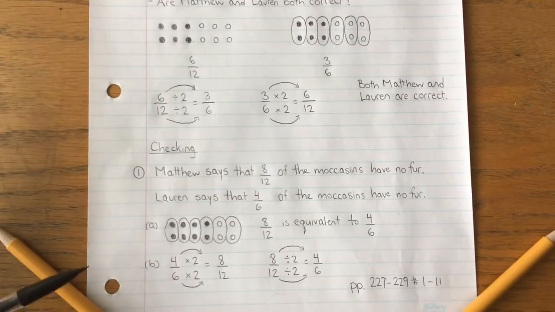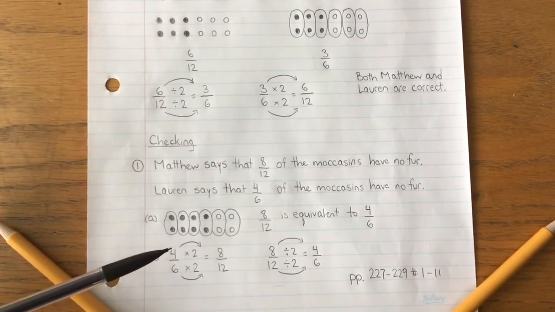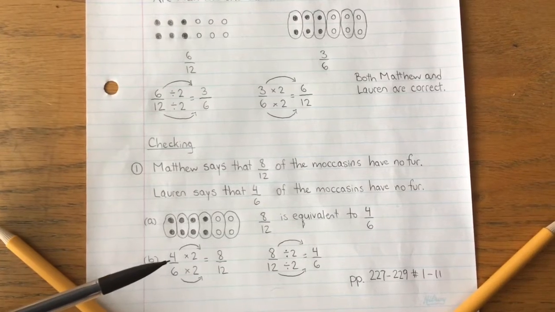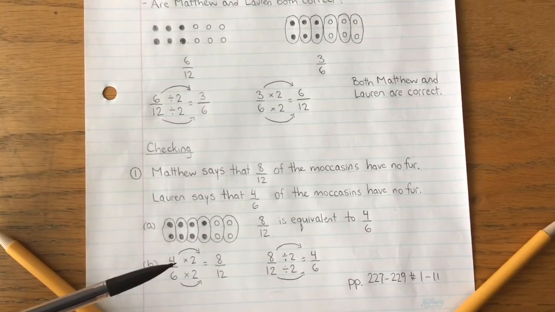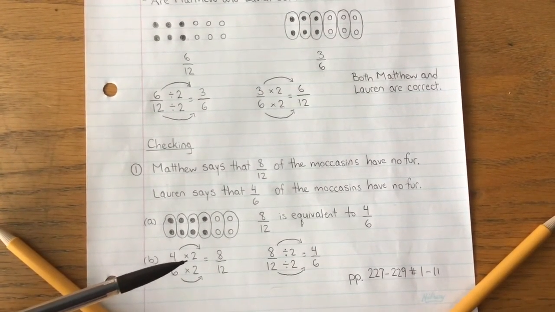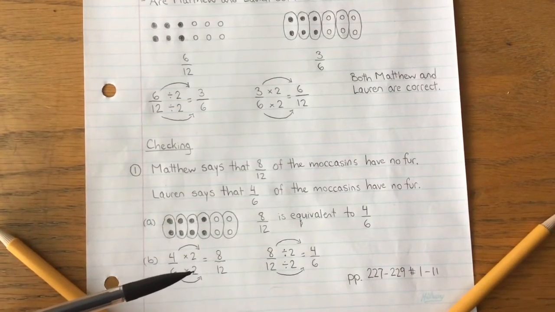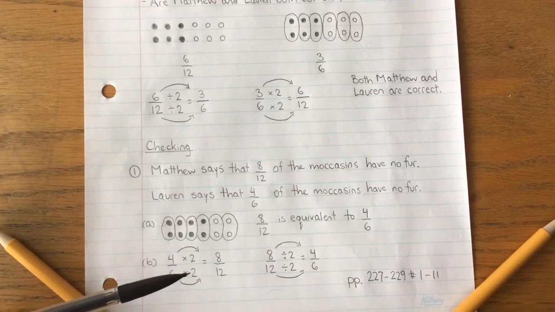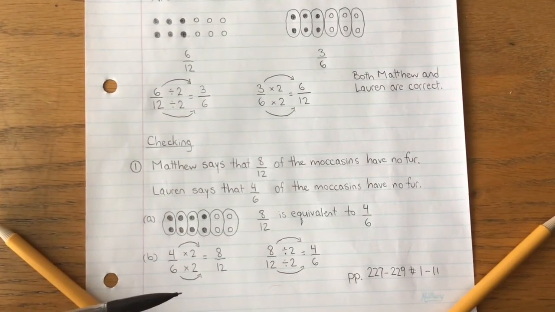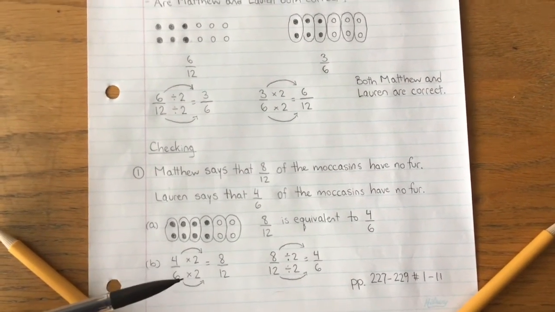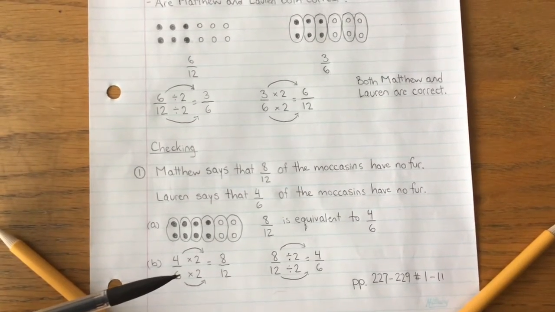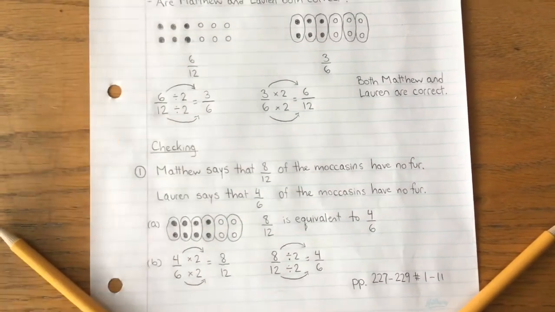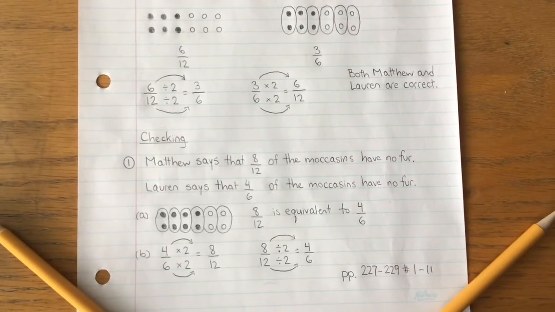If I start with Lauren's, I would multiply because she has a fraction that is made up of smaller digits. So 4 times 2, the numerator, so 4 times 2 is 8, and 6 times 2 is 12. Remember, I have to multiply the numerator and the denominator by the same number to get an equivalent fraction. If I do something to the top, I have to do it to the bottom. And I can't do it with a different number. That's how I create equivalent fractions.